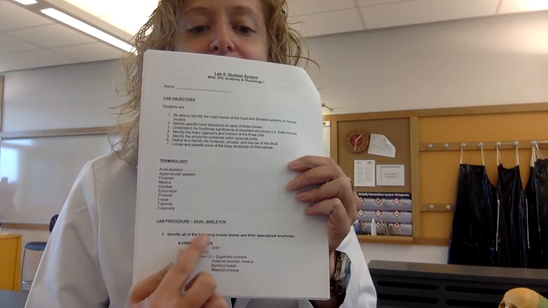You will see in your lab objective sheet, or whatever I give you, you're going to have a list. It is separated by axial skeleton, and then you'll see a second set of bones called the appendicular, okay? What's the difference?